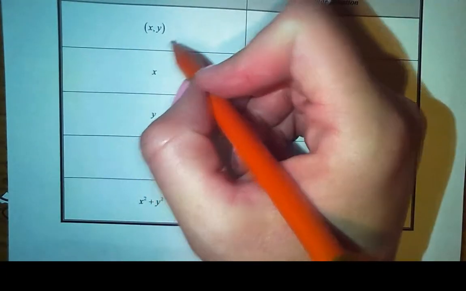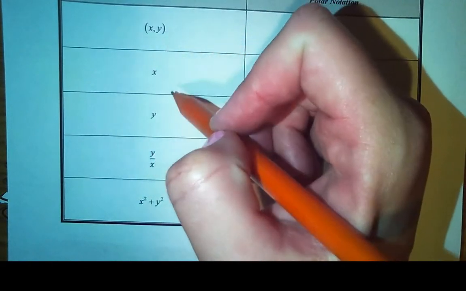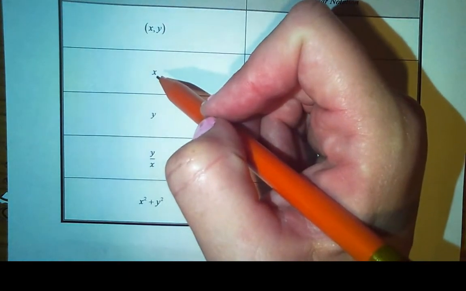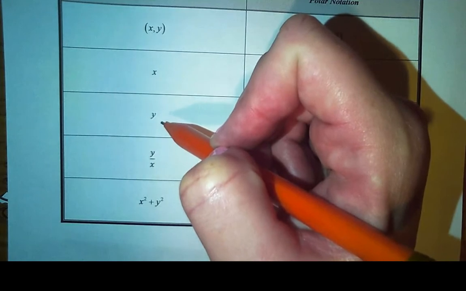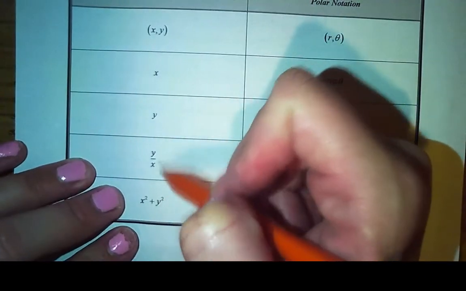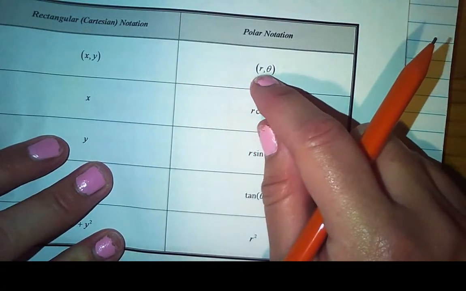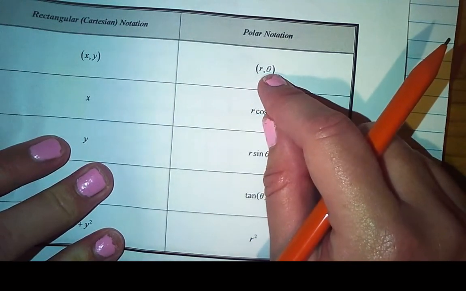Normally you would have an x coordinate and a y coordinate, and we're going to mess that up a little bit. And then I want to have some method of conversion. If I have an x value or a y value, how do I translate that into polar? And if I've got a ratio, how do I translate that into polar? Instead of an xy, we have a radius and a theta. So it's going to be r, theta.